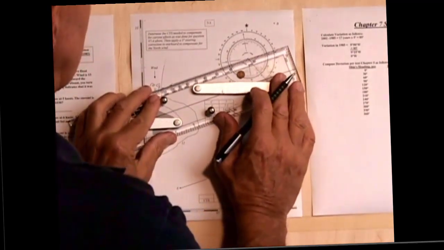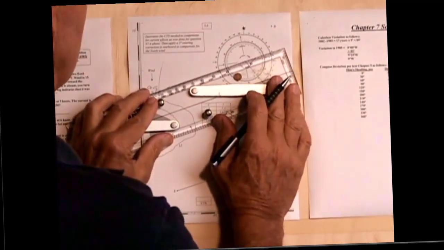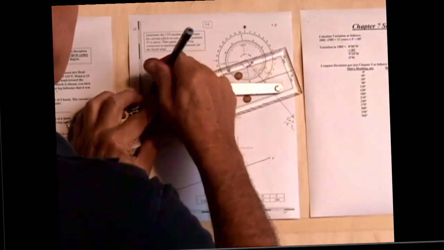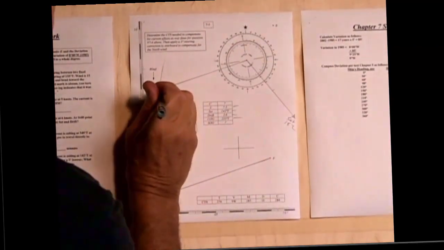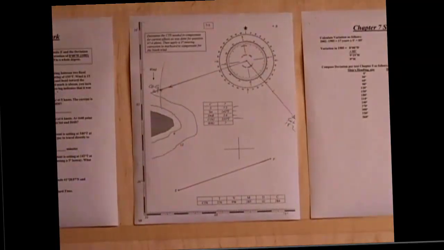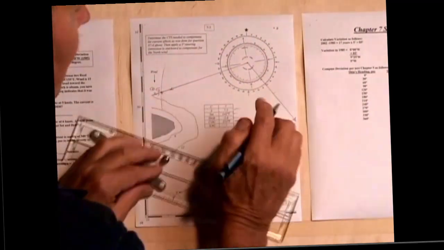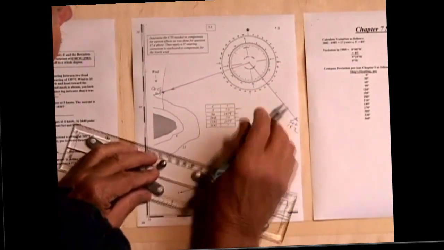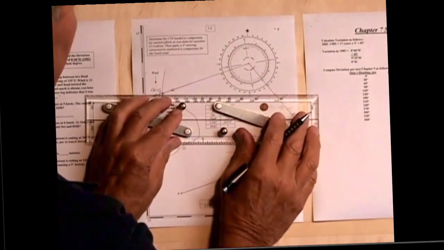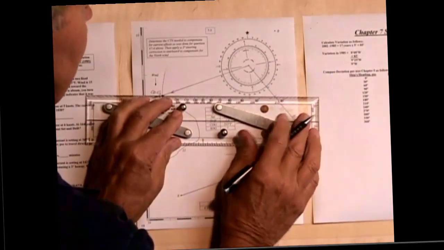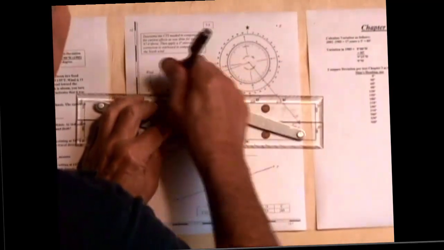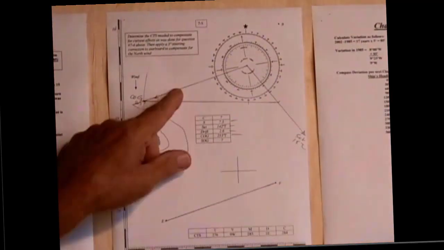I'll have to extend this line out a little that I drew. I didn't draw it far enough. So it's right there. And I can draw from this current drift vector to that point and draw that line, and that's the third side.